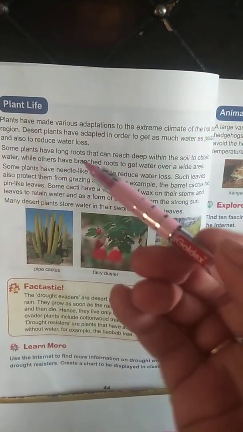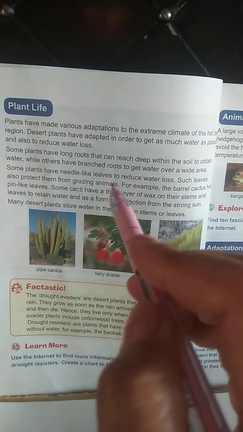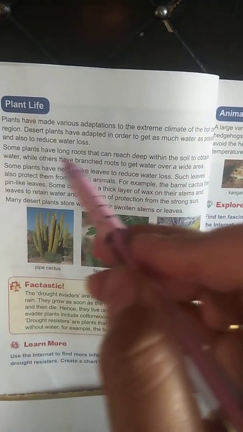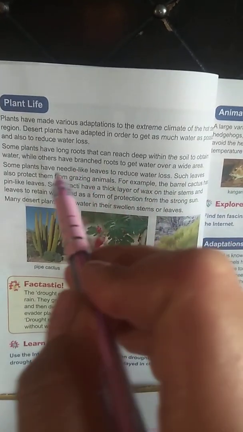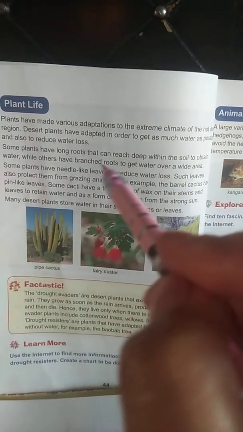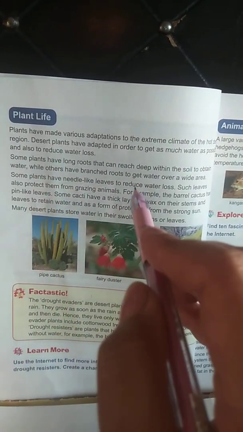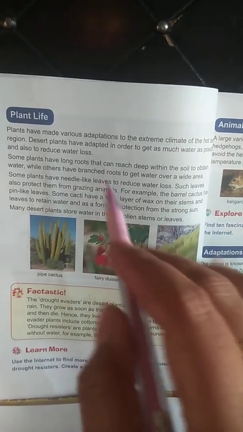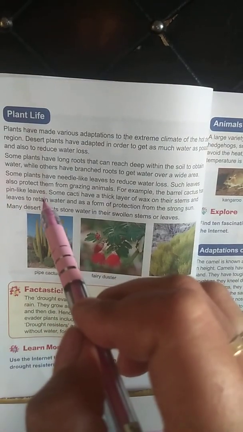Now how do they reduce water loss? Some plants have needle-like leaves to reduce water loss. Some plants don't have leaves, or the leaves are like needles. Such leaves also protect them from grazing. And as the leaves are needle-like, no animal eats them. So needle-like leaves are protected from the animals as well. For example, the barrel cactus has pine-like leaves.